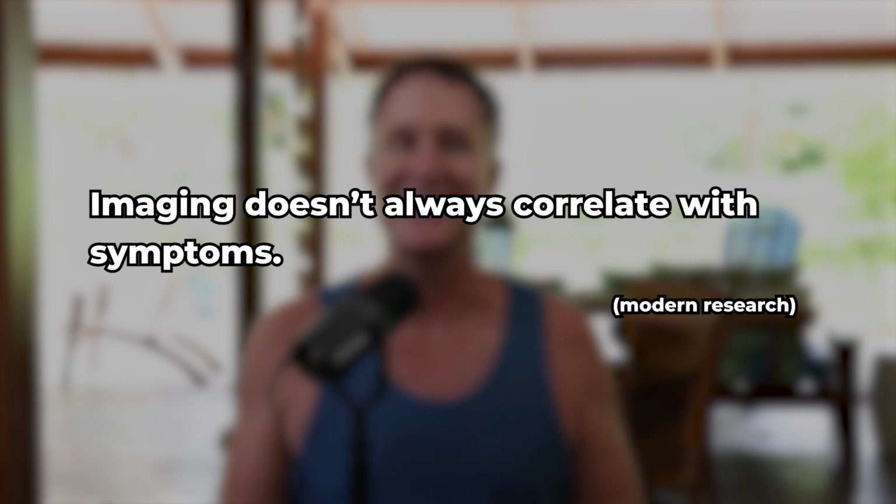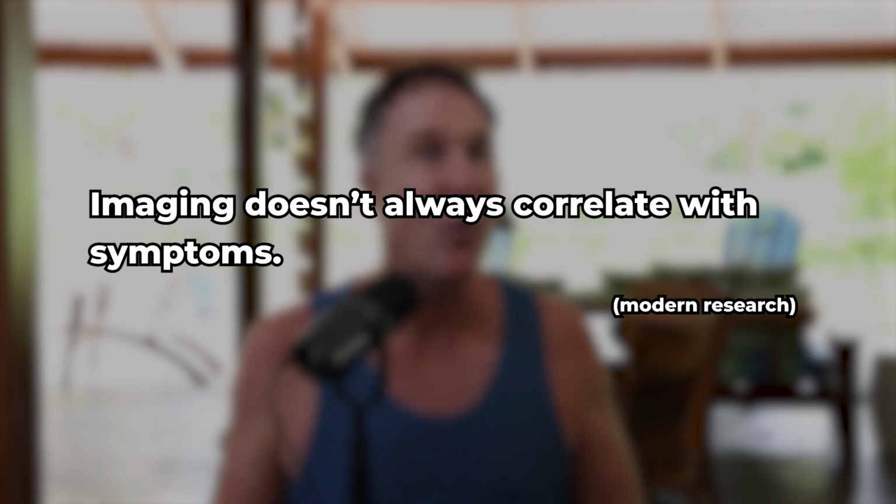One of the key insights from modern research is that imaging doesn't always correlate with symptoms. A herniated disc seen on an MRI doesn't automatically mean you'll have pain, and vice versa. Instead of focusing solely on the MRI results, it's crucial to focus on improving movement patterns, reducing symptoms, and gradually building resilience. This is often summarized as "treat the patient, not the picture."